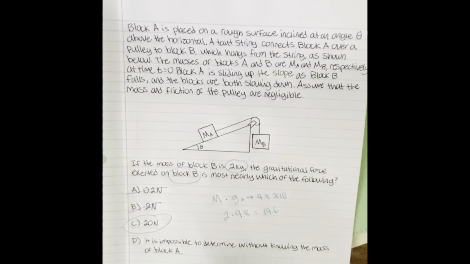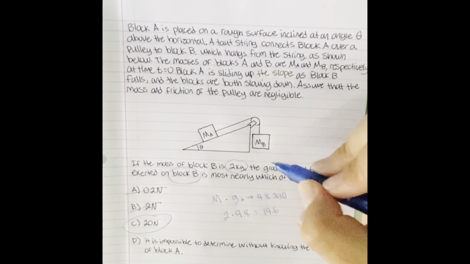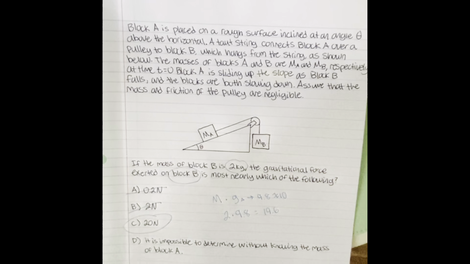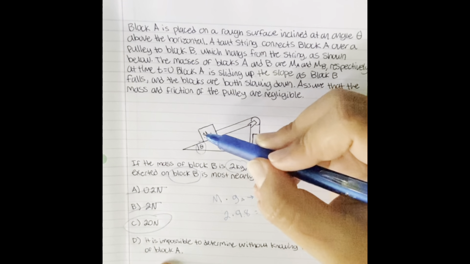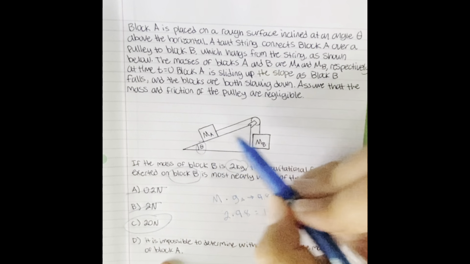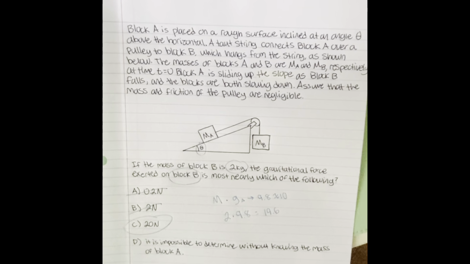Now, we can eliminate D because we do not need the mass of block A to determine the gravitational force acting on B. If the question were asking for the total force on the system, we would need to know the mass of block A, and we would also need to know this angle theta in order to determine the normal force and the force of friction. So we would need to know the coefficient of friction in order to combine all those factors and calculate the net force. But since this question is not asking that, we can eliminate choice D.